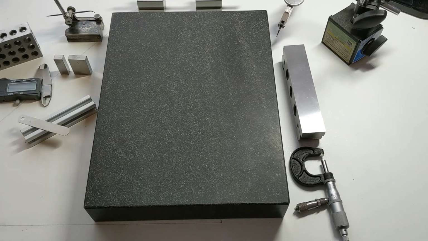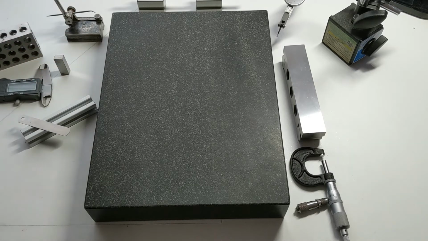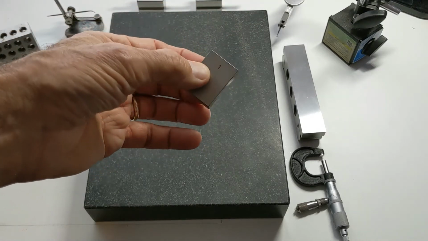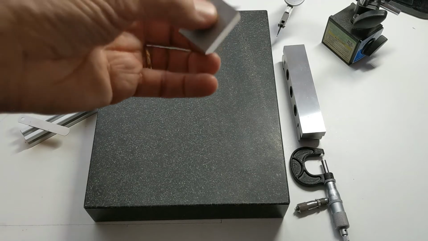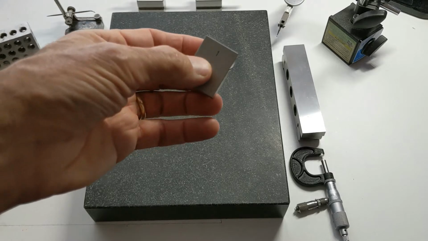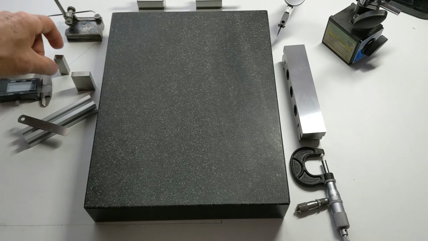Second is a standard of length. Just as the Egyptians used the cubit, we need a standard. We have various standards of length, all based on the metric system. I have an example here that's measured in inches, and this is called a gauge block, and it's exactly 1 inch thick, plus or minus a few millionths of an inch. And these gauge blocks come in various sizes.